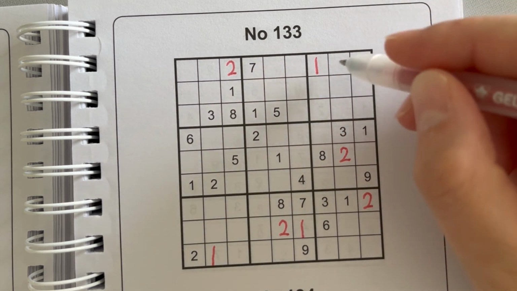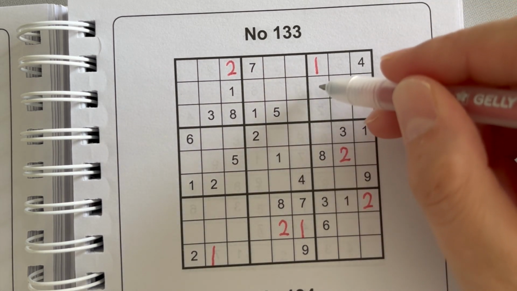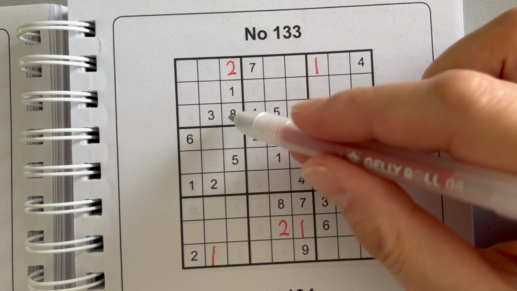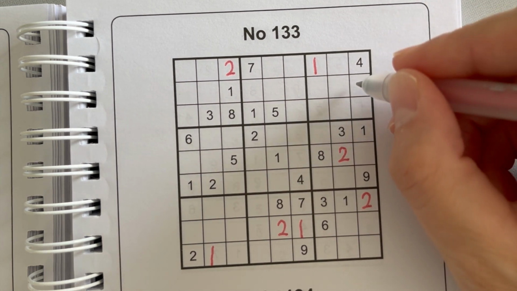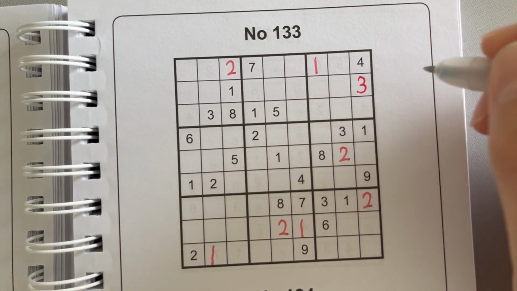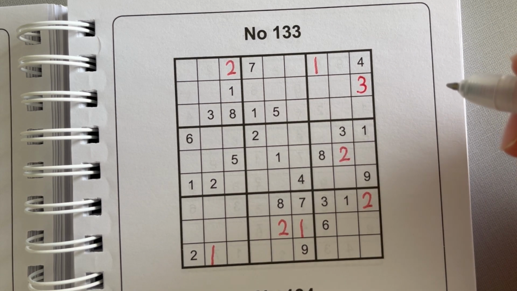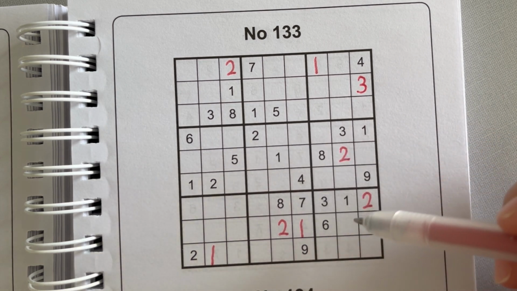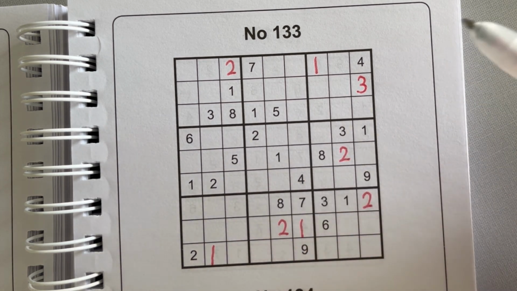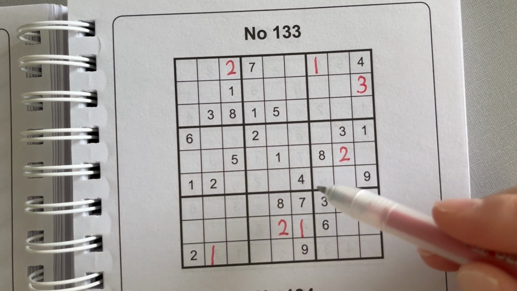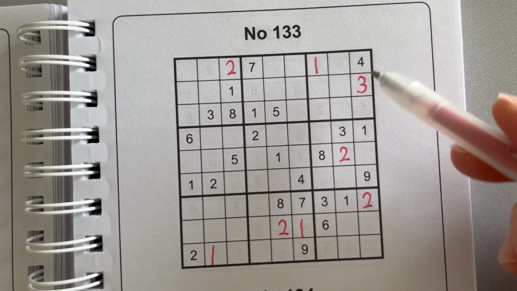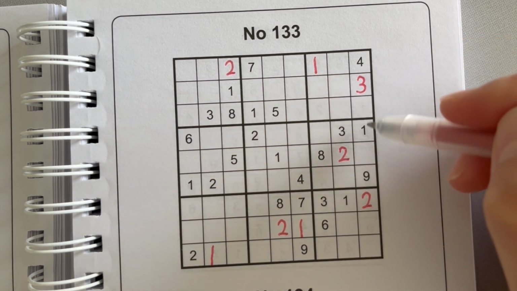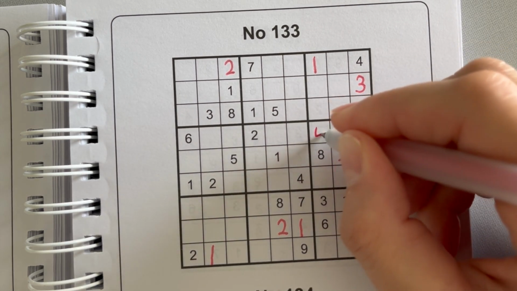Okay, so up here in this square, I have a 3 in this column, and I have a 3 in this column, and I have a 3 in this row. So here is a 3. Okay, let's look at 4. Over here, I have a 4 in this row and a 4 in this column, so here's my 4.